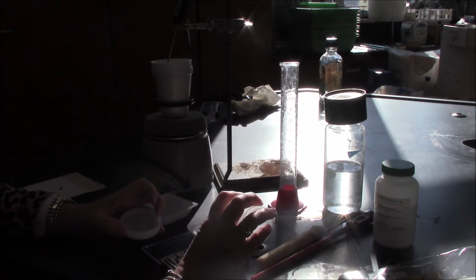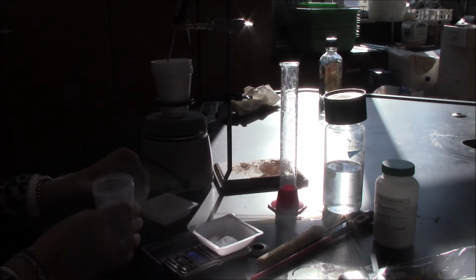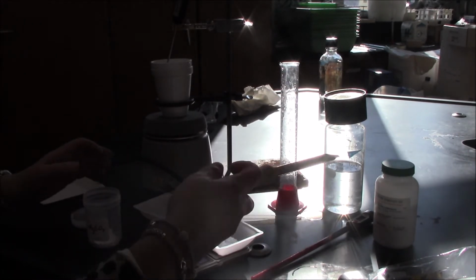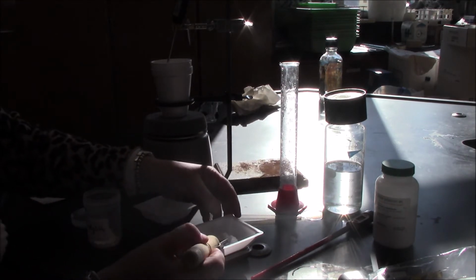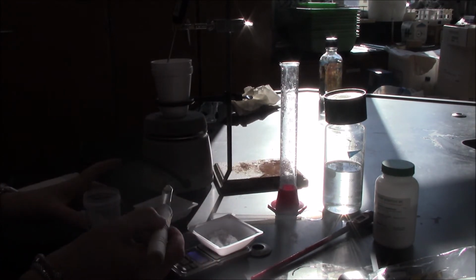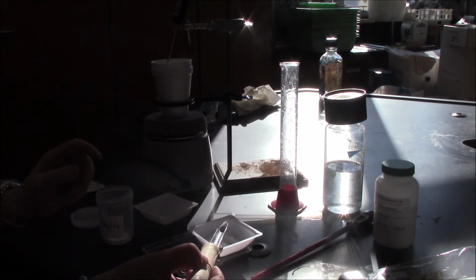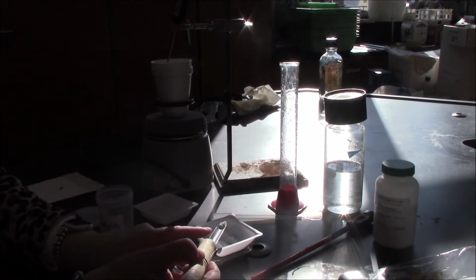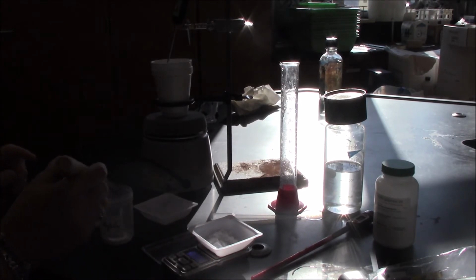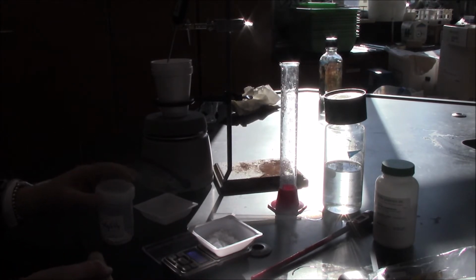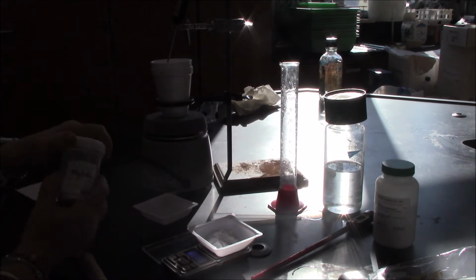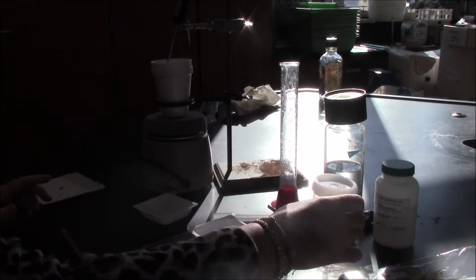Keep going. Okay. A little bit over, so 5.42. I'm going to keep removing it though. All right. I'm at 4.99 grams, and I'm going to record that value in my data table.